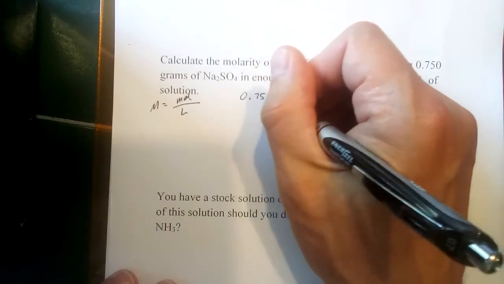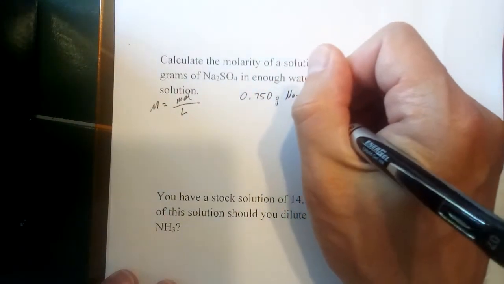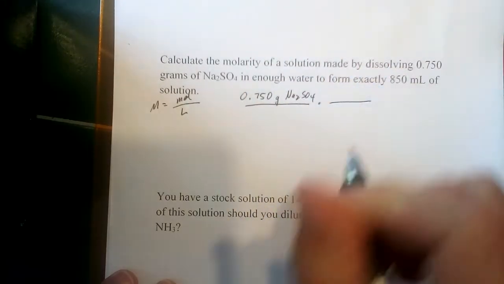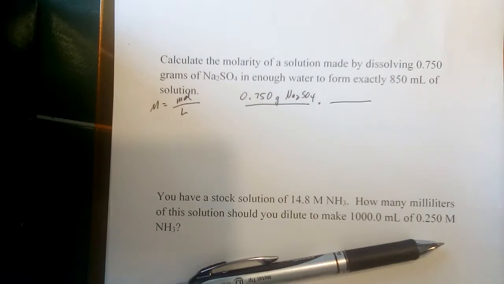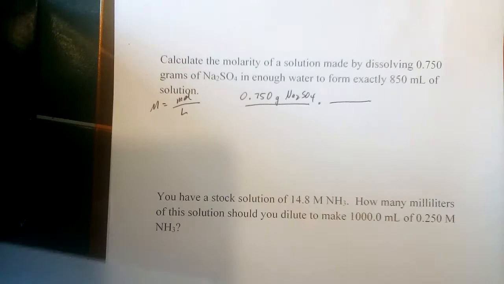So let me start with our solute. We've got 0.750 grams of sodium sulfate. Now to get to moles, of course, we need to use the periodic table, find the masses of the atoms in that molecule, and then add those together. So let me do that down here.